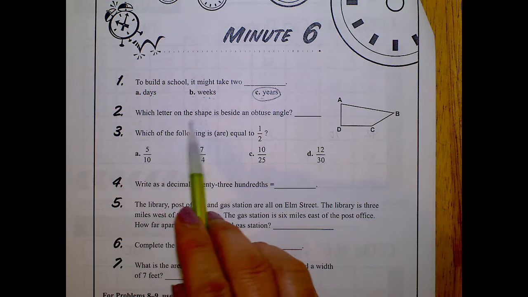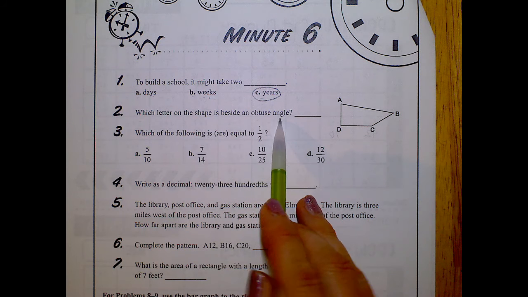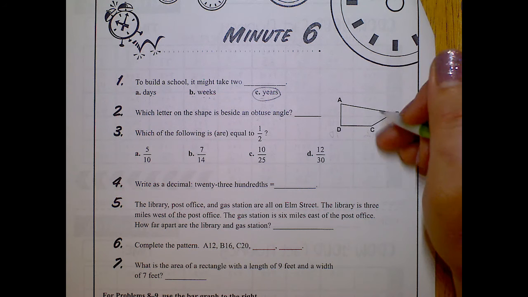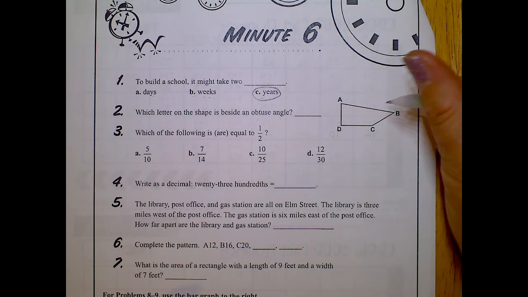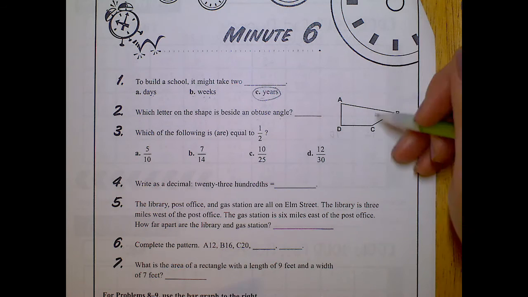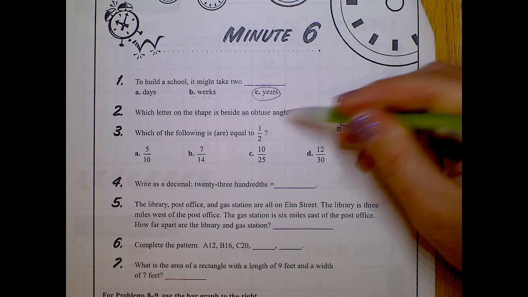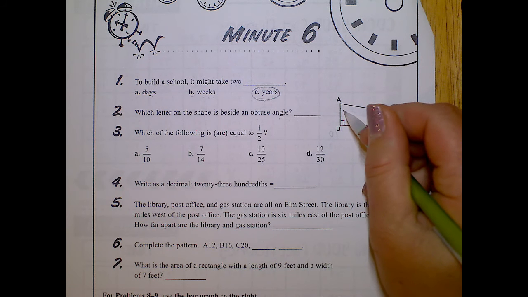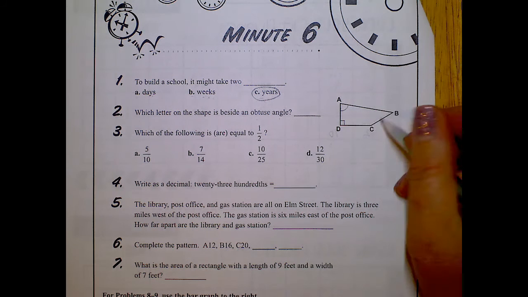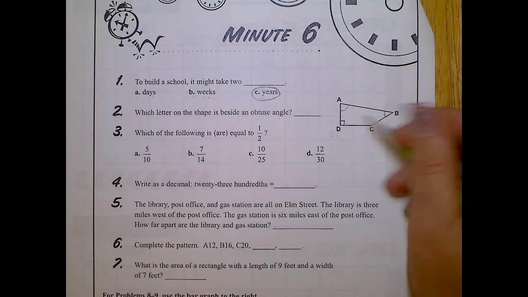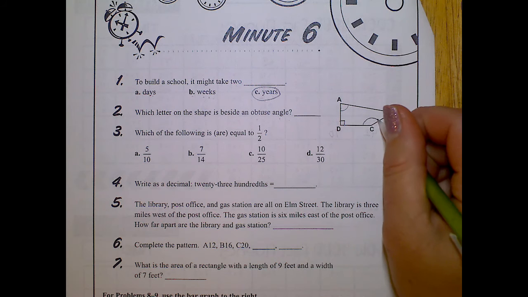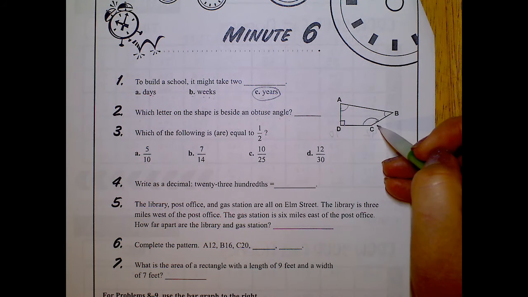Number 2, which letter on the shape is beside an obtuse angle? So in math, not the medical field, because in the medical field, if you have acute pain, that means very big, a lot. But in math, acute means small, obtuse means large. So anything that's over 90 degrees is considered obtuse. So this is less than 90 degrees, less than 90 degrees, 90 degrees. And that means this one right here is greater than 90 degrees. So the obtuse, or the angle greater than 90 degrees, would be C.